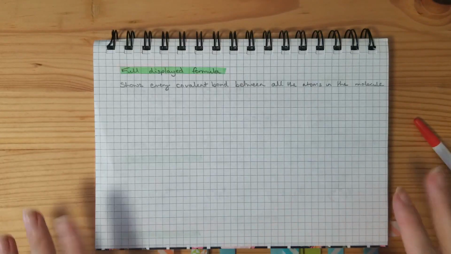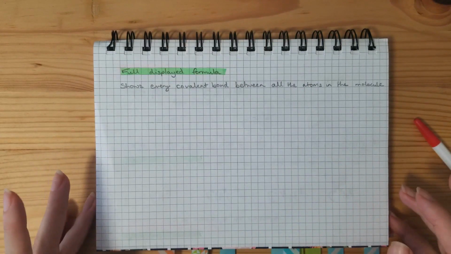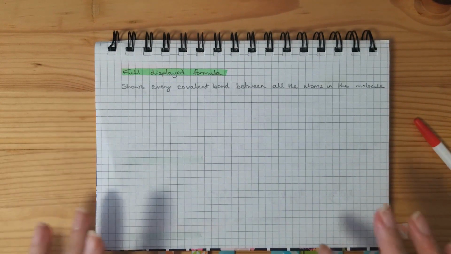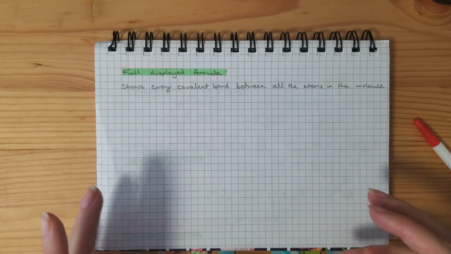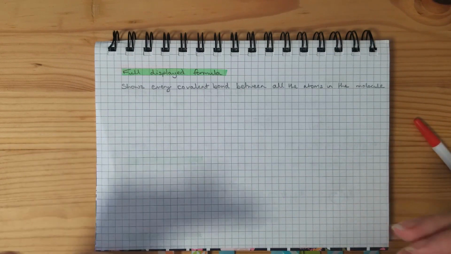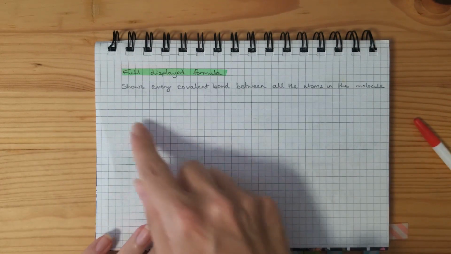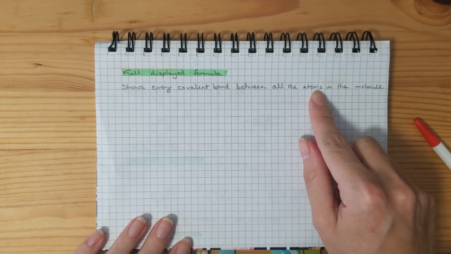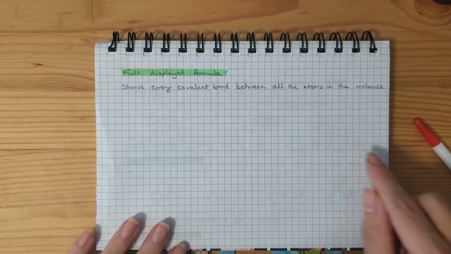Our next type of representation is called the full displayed formula. The problem we have with the molecular and the empirical formula is it tells you nothing about how the atoms are arranged relative to one another. The full displayed formula fixes that problem because it shows every covalent bond between all of the atoms in the molecule.